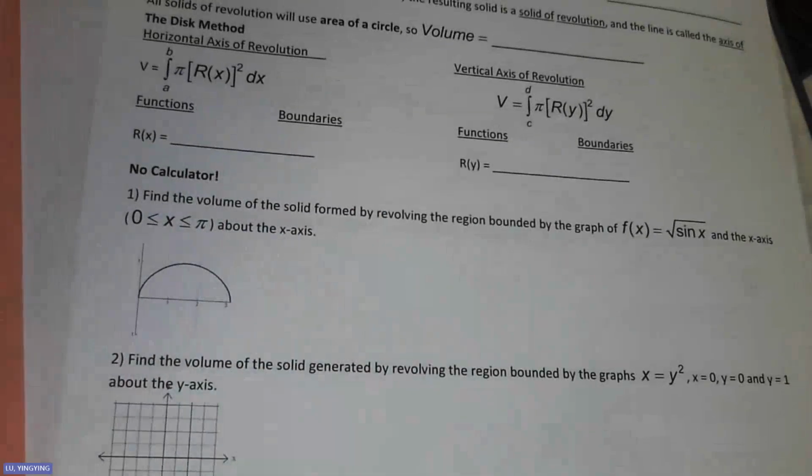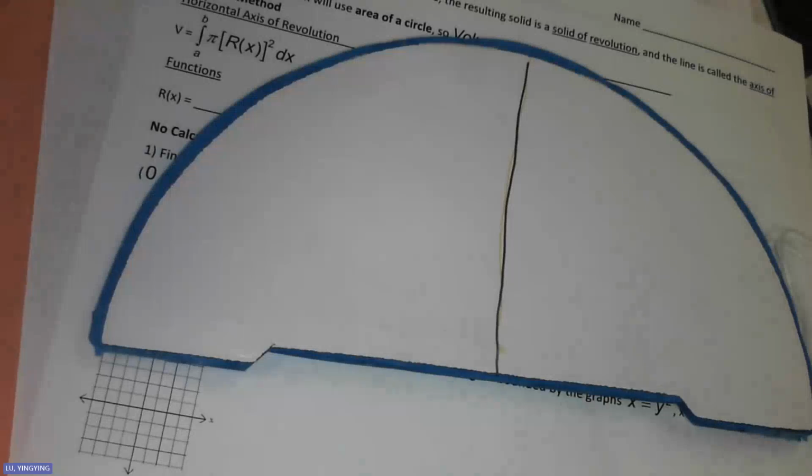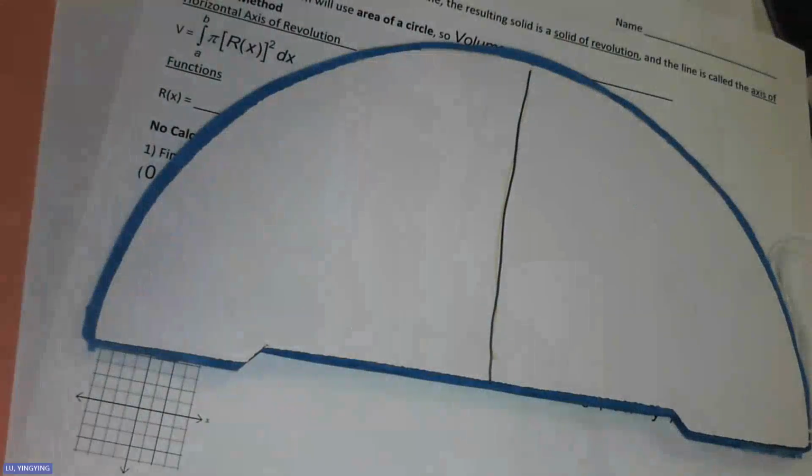It's going to look like this before you start revolving it, which I also have a tool to show you. Imagine this is what I'm giving you, and it's going to tell you we're going to revolve this about the x-axis or the y-axis, whatever.